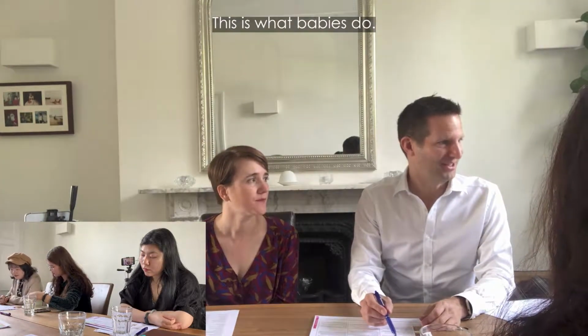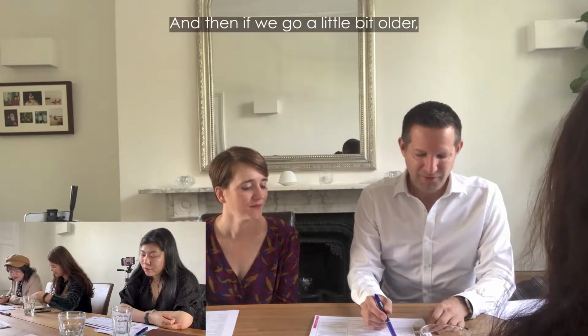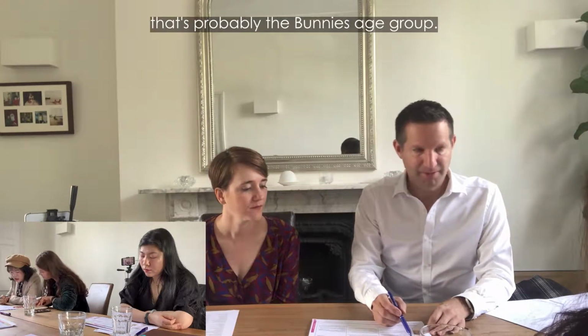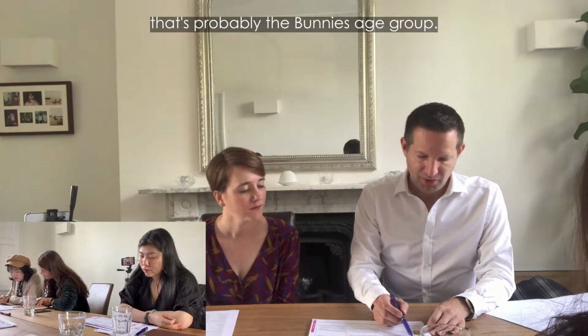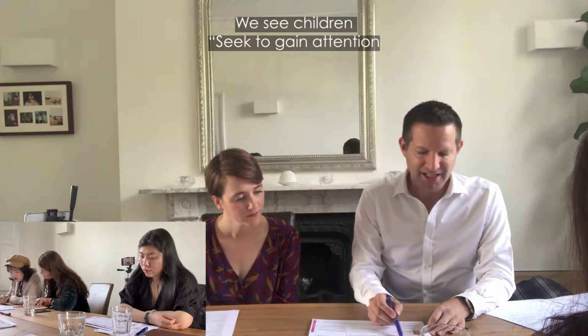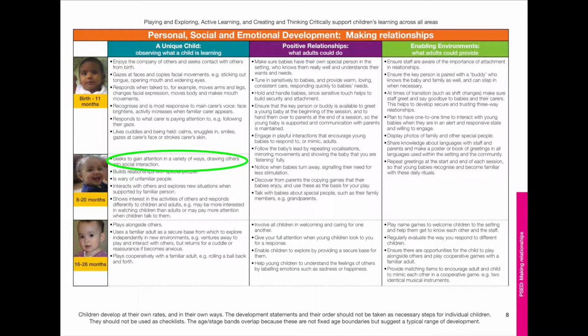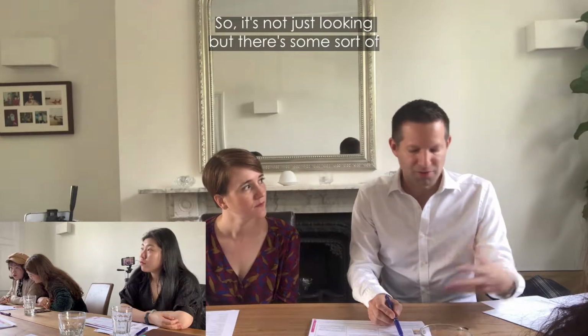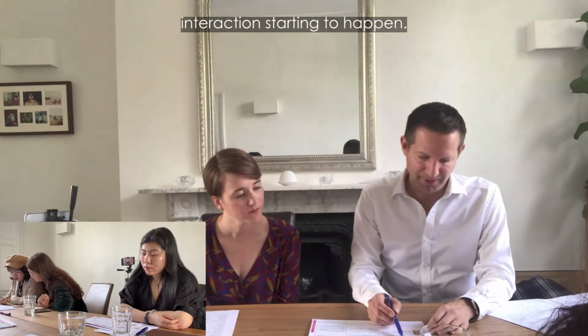This is what babies do. And then if we go a little bit older, so 8 to 20 months, that's probably the bunnies age group, we see that children seek to gain attention in a variety of ways, drawing others into social interaction. So it's not just looking, but there's some sort of interaction starting to happen.